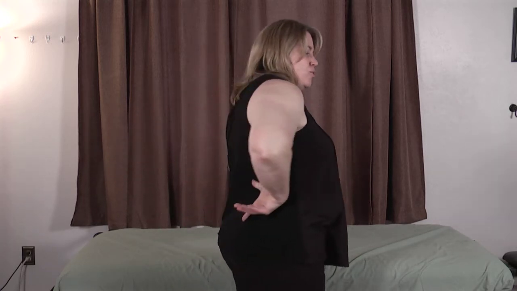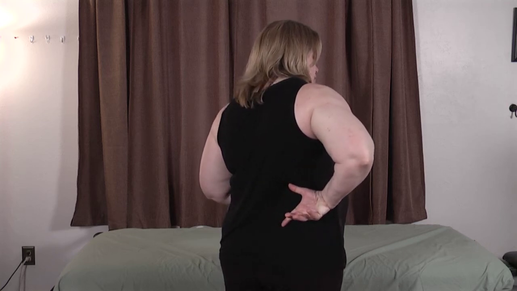The internal oblique muscle is just deep to the external oblique in the abdominal muscle wall. Internal oblique originates from the inguinal ligament here in the front, the anterior and lateral iliac crest, and the thoracolumbar fascia all the way around here in the back.